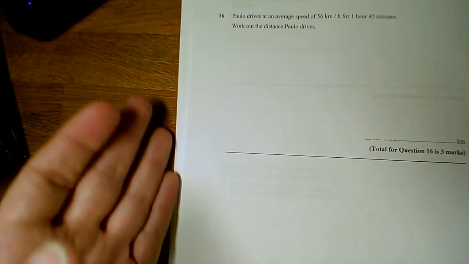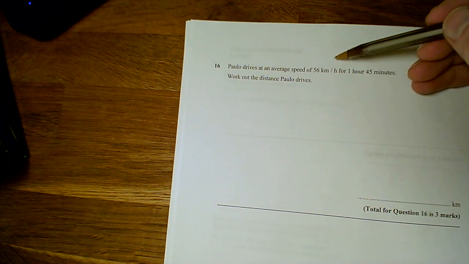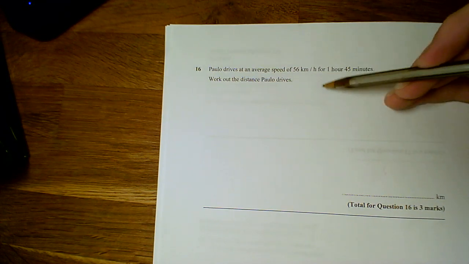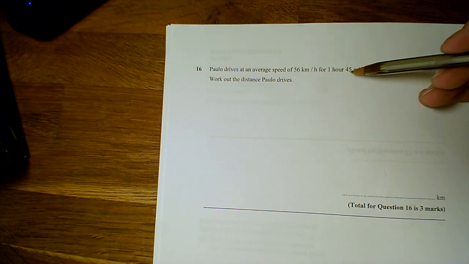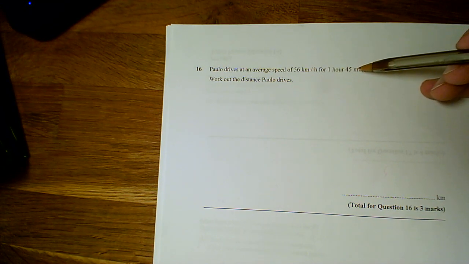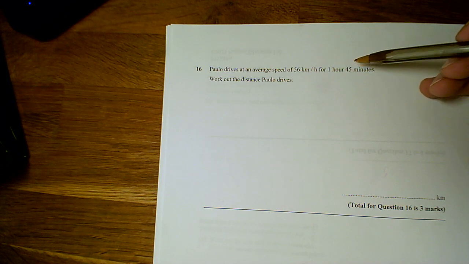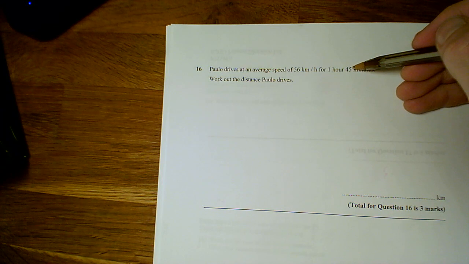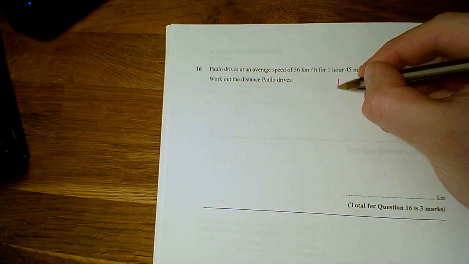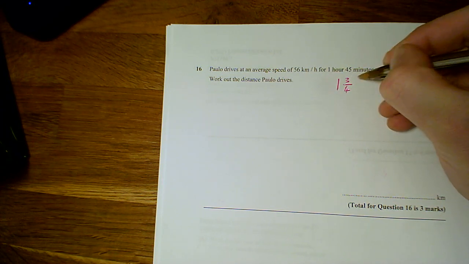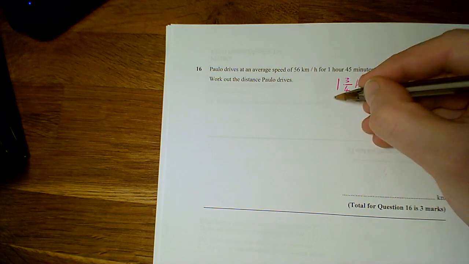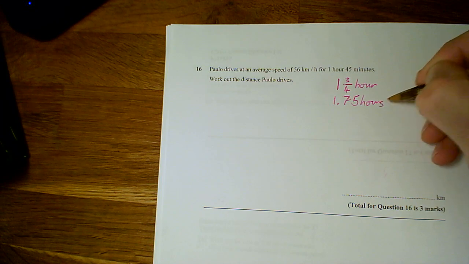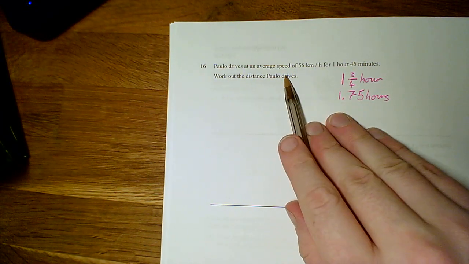16. Paolo drives at an average speed of 56 kilometers per hour for 1 hour and 45 minutes. Work out the distance he drives. Now this could come up on a non-calculator paper, but it hasn't. It came up on a calculator paper. 1 hour 45 minutes. That is not 1.45 hours. 45 minutes, you guys probably recognise it in your head straight away. 1 hour 45 minutes is 1 3/4 of an hour, or 1.75 hours.